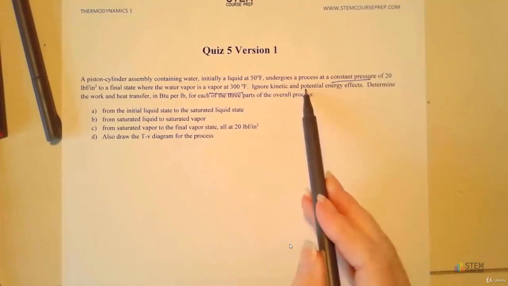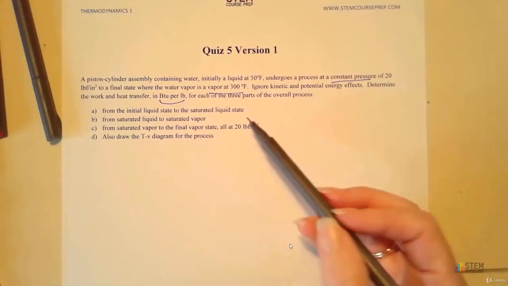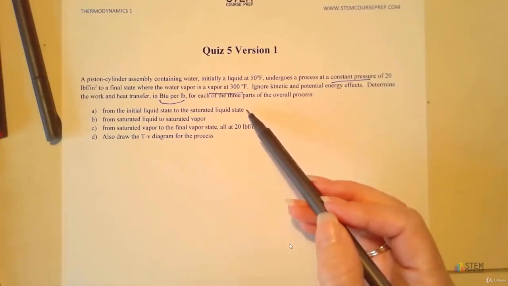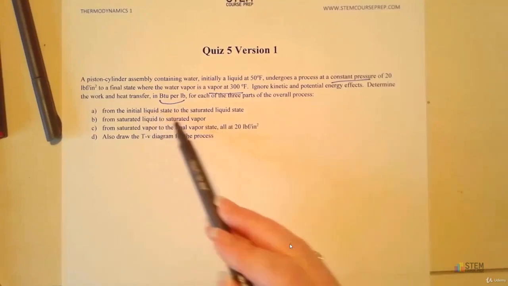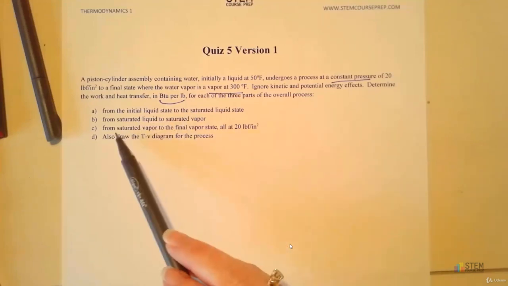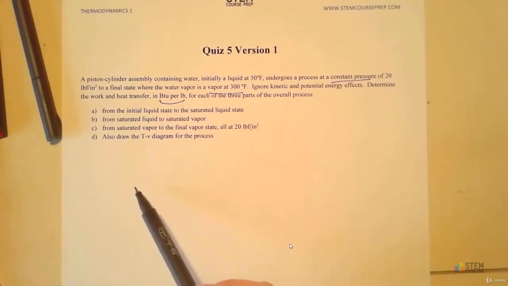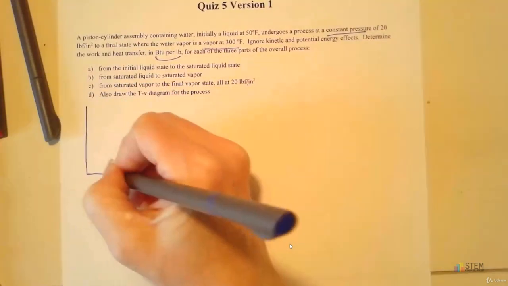We're going to ignore kinetic and potential terms. We want to find the work and heat transfer. Notice these units, BTU per pound, for each of the three parts of the process. Part A, we want to know from the initial liquid state to the saturated liquid state, and then from saturated liquid to saturated vapor, next from saturated vapor to the final vapor state. All of these at 20 psi. We're also going to draw the T-v diagram for the process. Let's do that T-v diagram first, and then we'll work on it as we go through the problem.